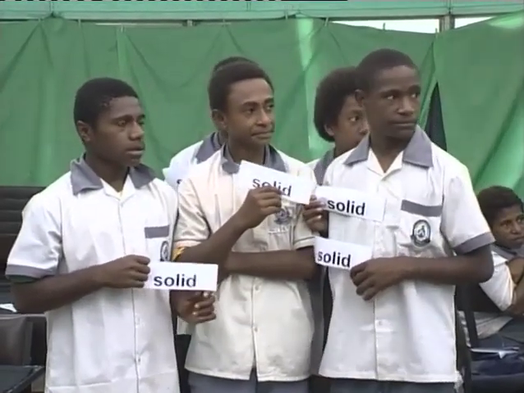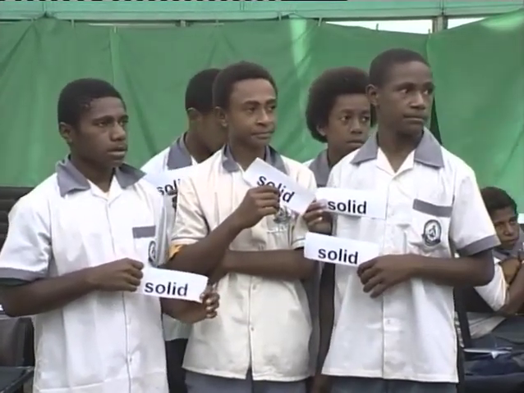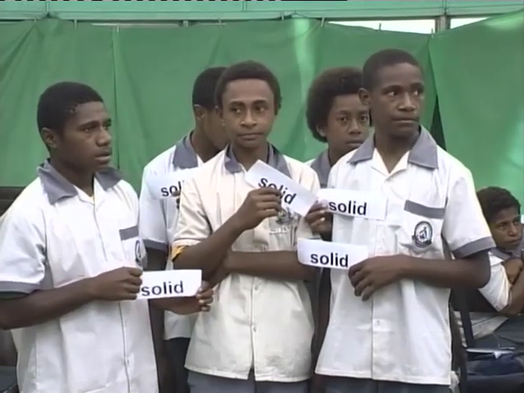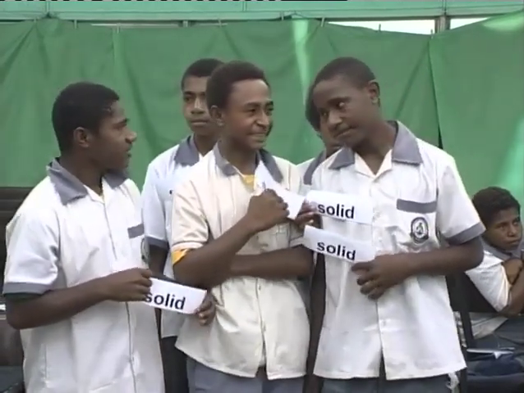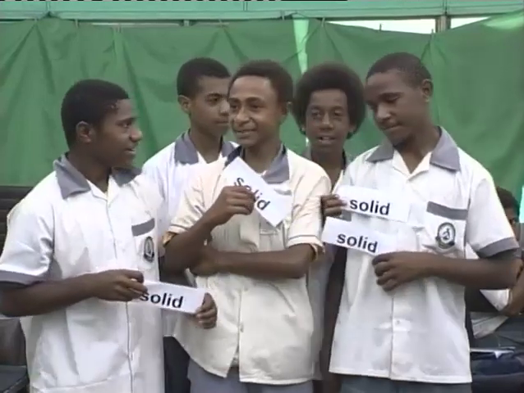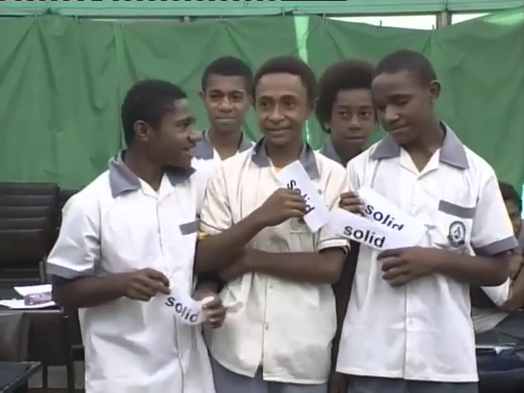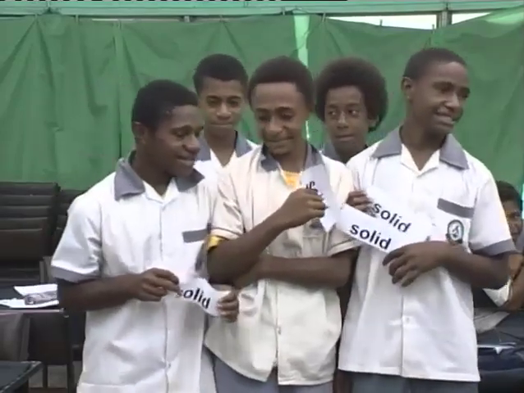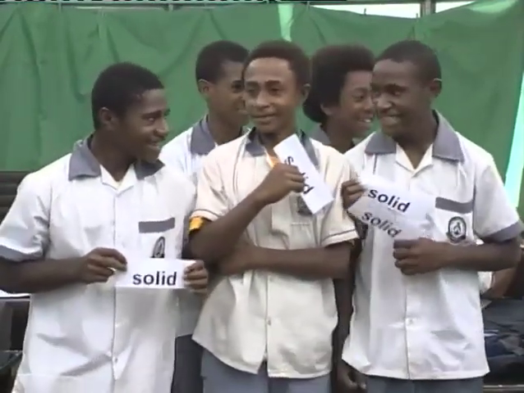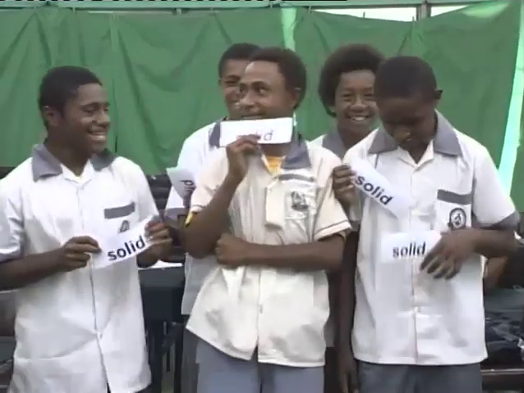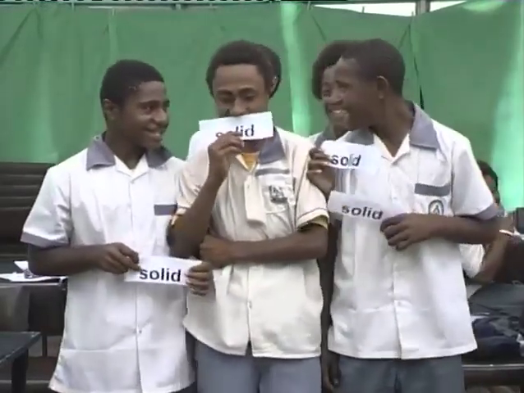When heat is applied, how do they move? Can you show us, solids? Come to the front.